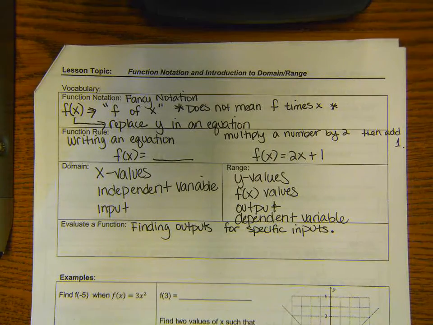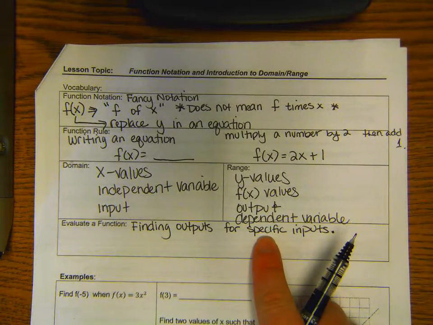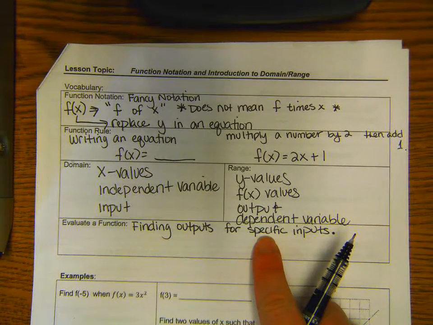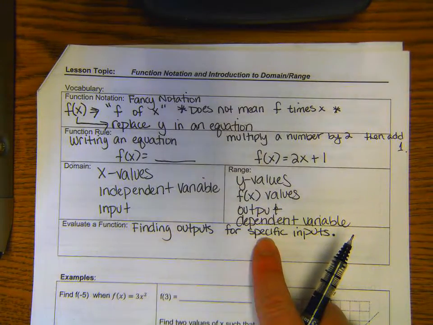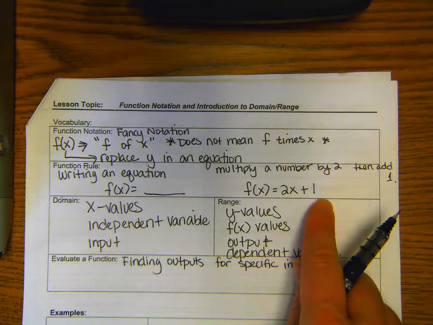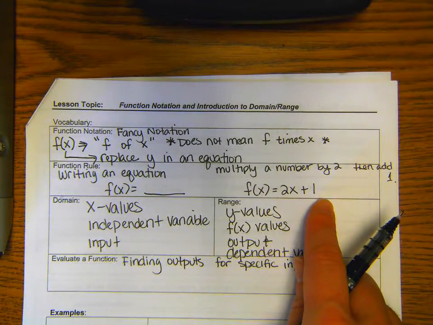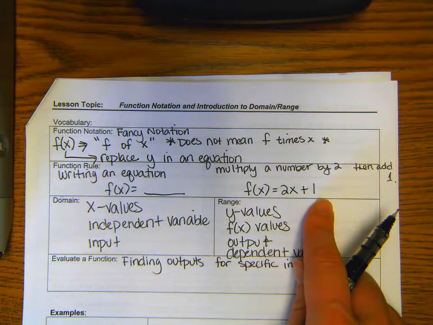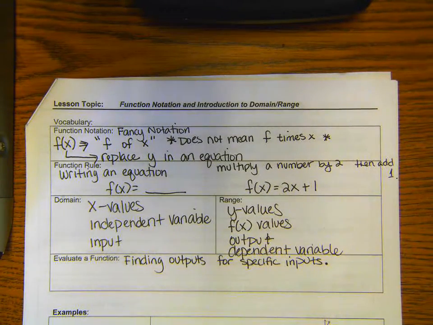Do you know what the word specific means? Yeah. So like this is in general, 2 times a number plus 1. If I wanted you to find a specific one, I would say, hey, what would that mean when x is 5? That would be a specific x value, okay? So when I say specific, I mean I'm going to put a certain one in, and I'm going to get something else out.